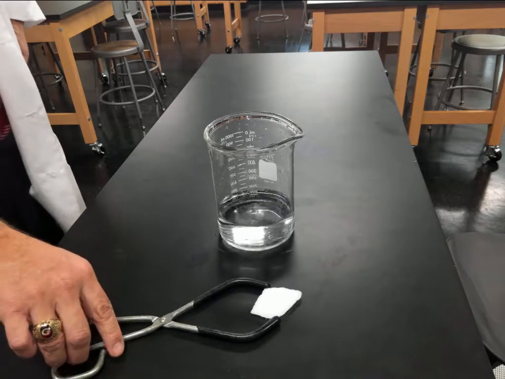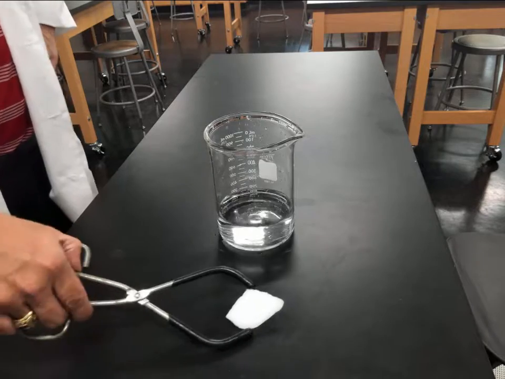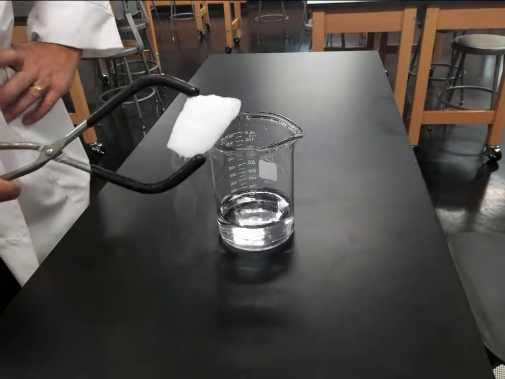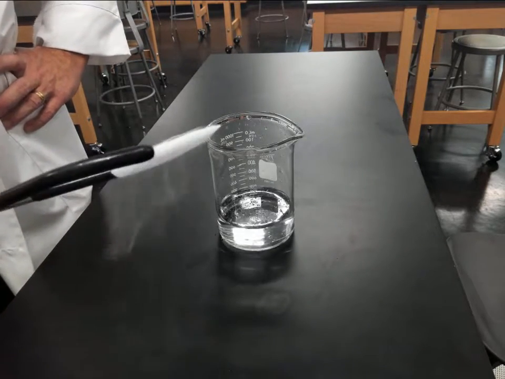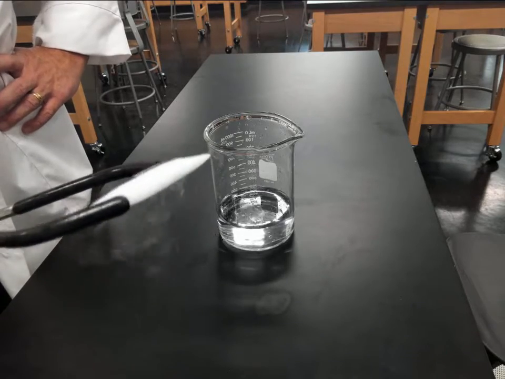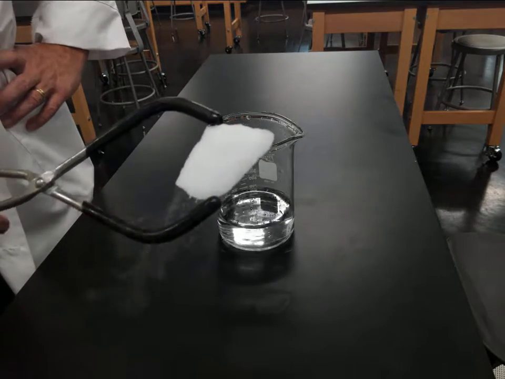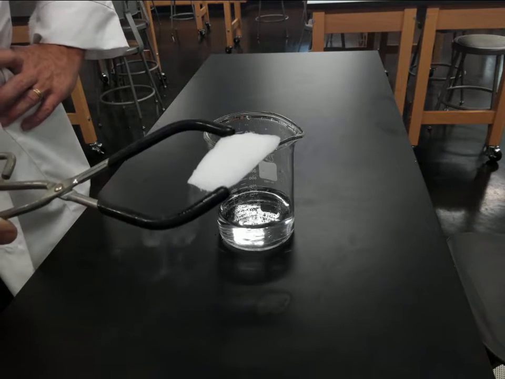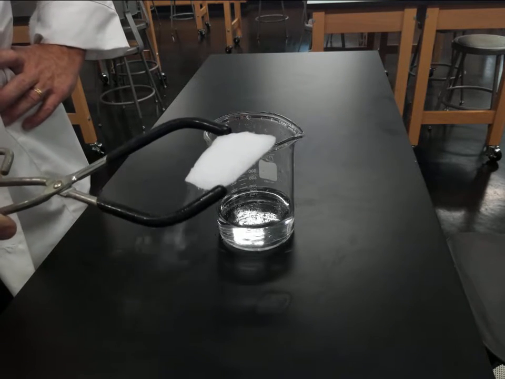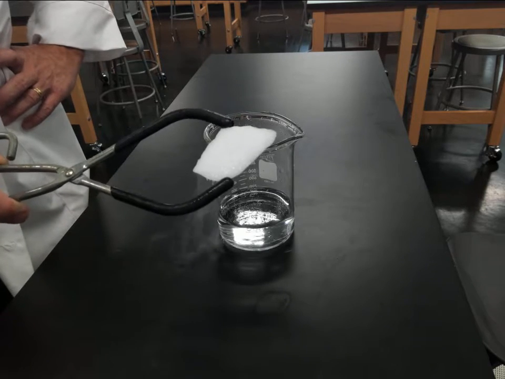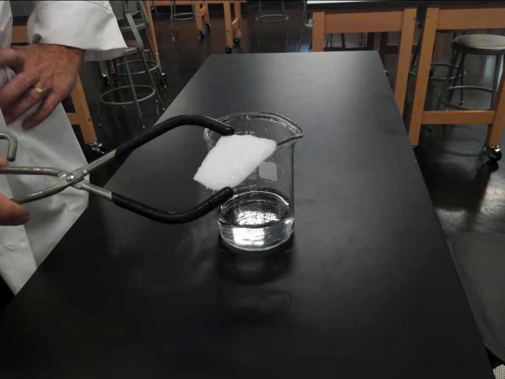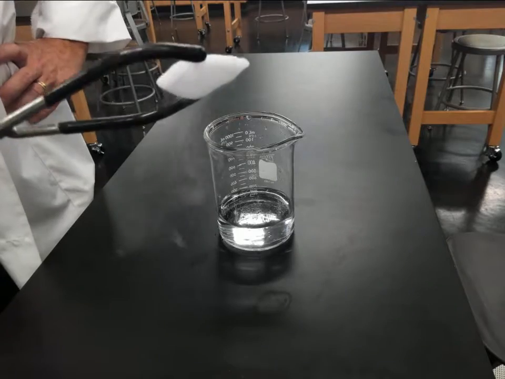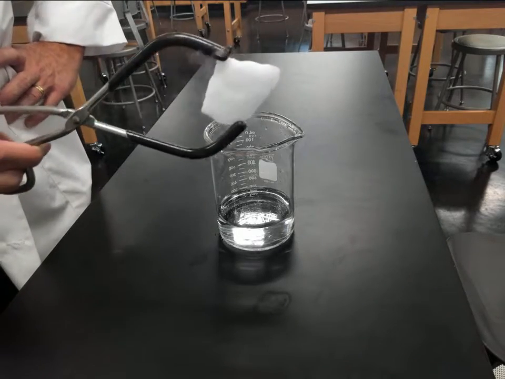For this demonstration, I'm going to take some dry ice, solid CO2, and as you can see, it is undergoing sublimation, going straight from a solid to a gas. This would be a good time to talk with your students about how temperature and pressure affect phase changes. So they're able to see here that this is definitely going straight to a gas. So for the dry ice here, we're able to talk about why we call it dry ice.